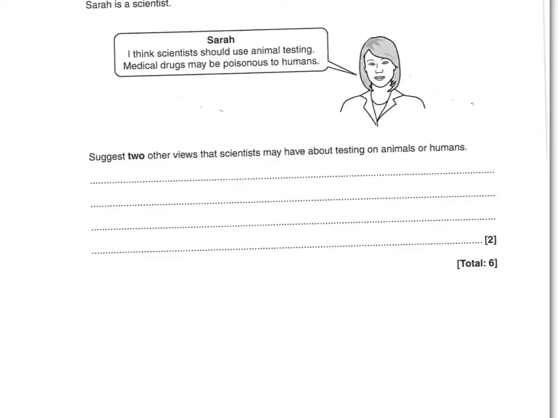So remember, these are things that other people might say, not necessarily the things that you might think yourself. You could say that people volunteer but animals do not, and you could also get a mark for talking about the cruelty or unnecessary suffering to animals. So any 2 of those things I've said will get you 2 marks there.